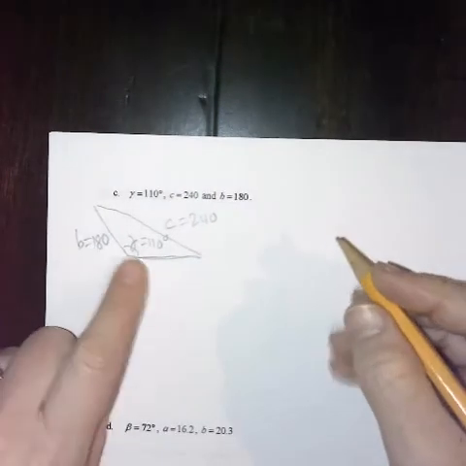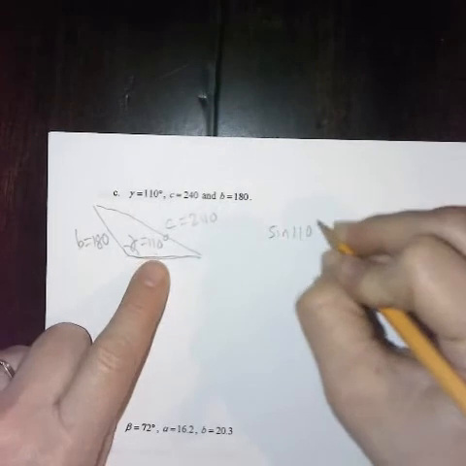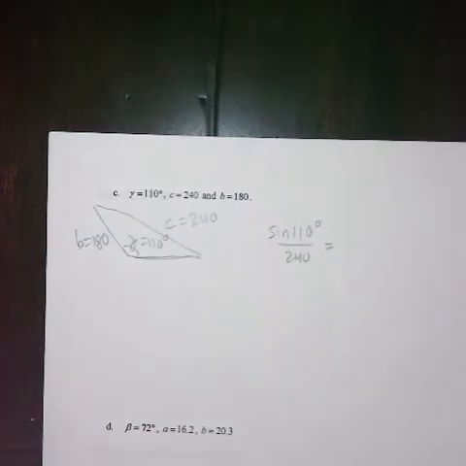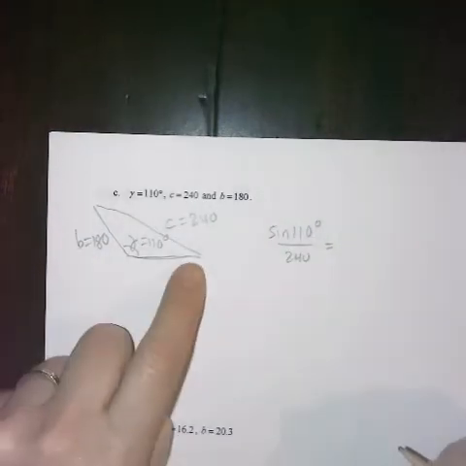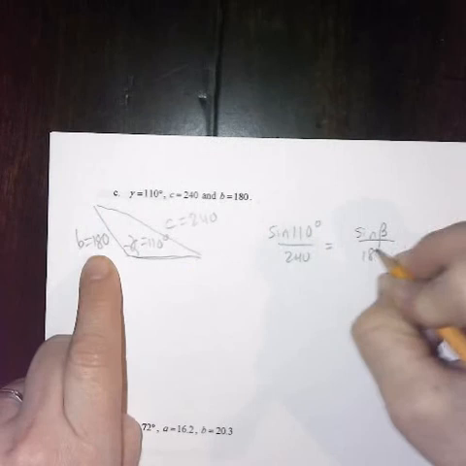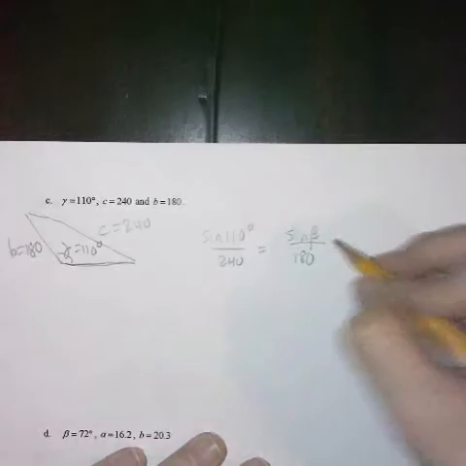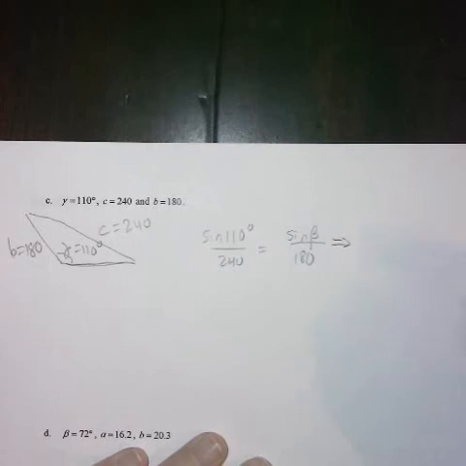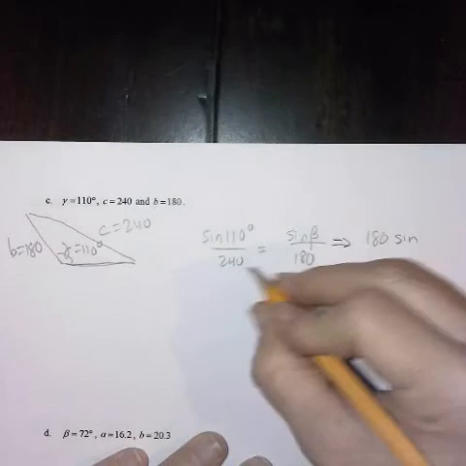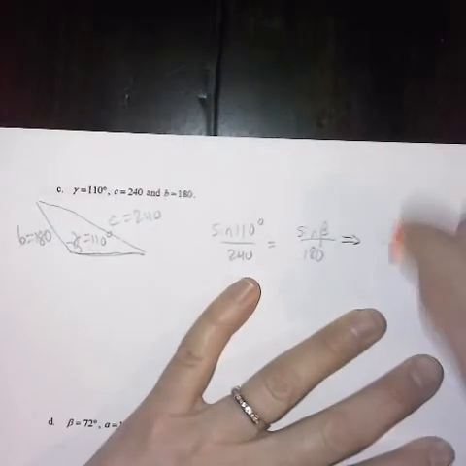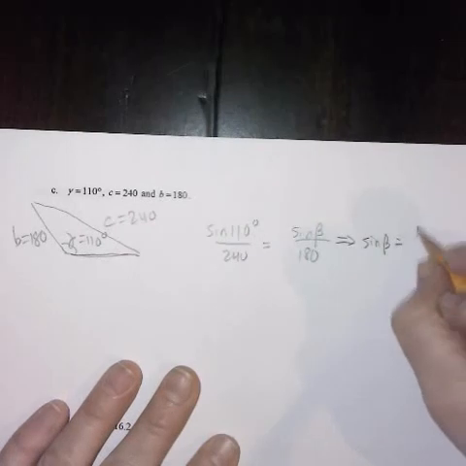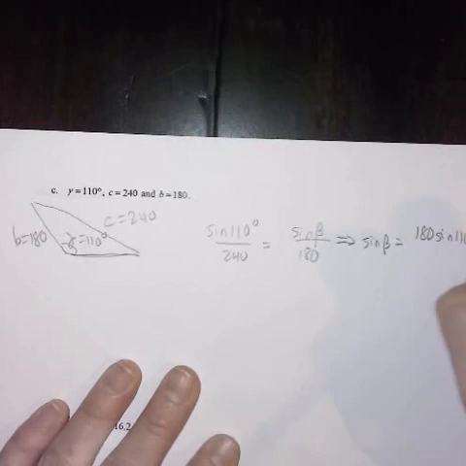So we'd have sine of 110 degrees over 240 equals, so we have to look for beta first. That's the angle across from the side we're given. So sine beta over 180. So cross multiply and divide. Write down sine beta first, sorry. Sine beta equals 180 sine 110 degrees over 240.